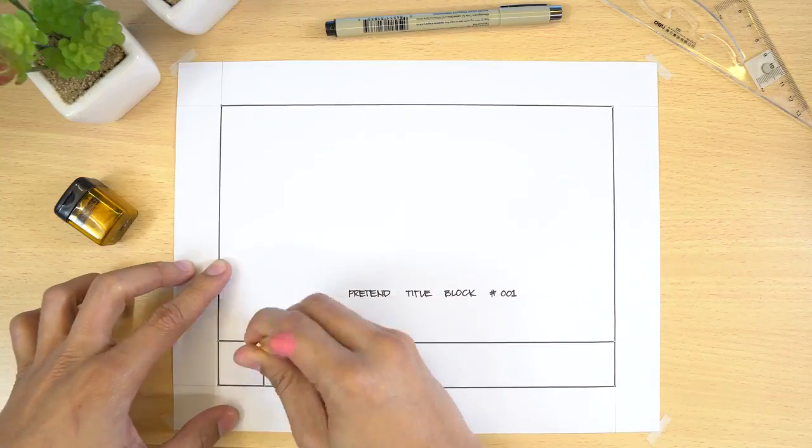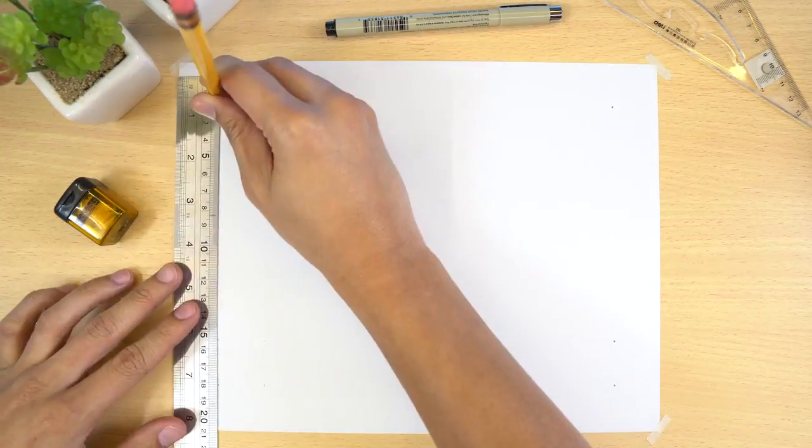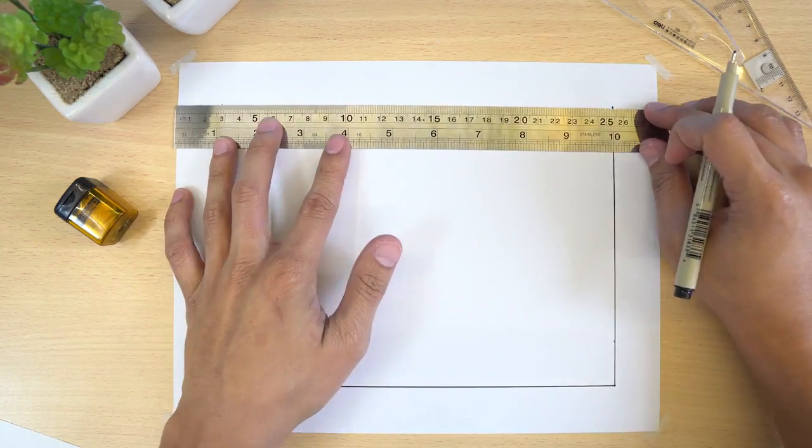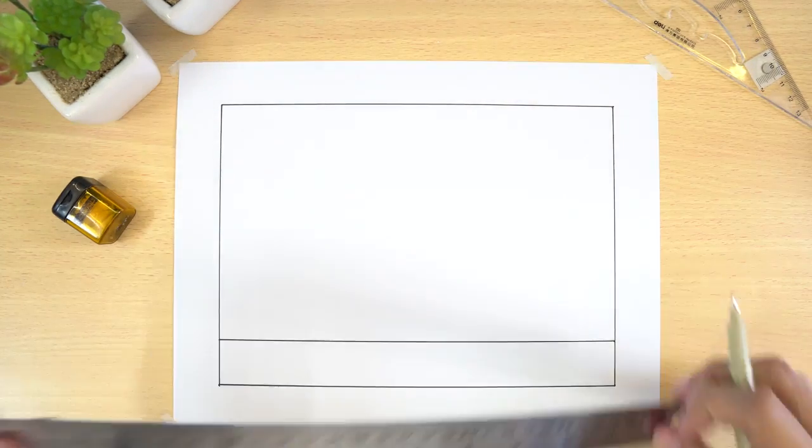So now whenever you need to make a title block with the same layout as your sacrificial title block, you just lay your template on top of your paper and poke your pencil through the holes we made, and voila! We got our corner points. Now all we gotta do is connect the dots and we're done with the title block.